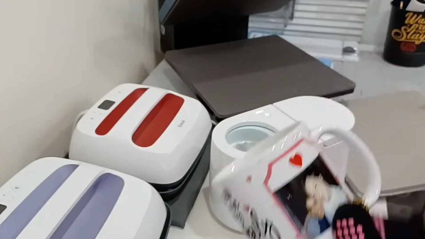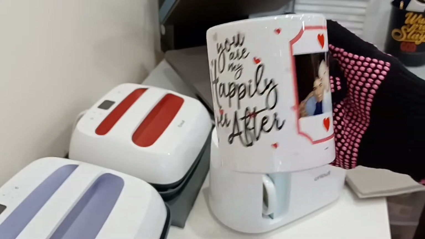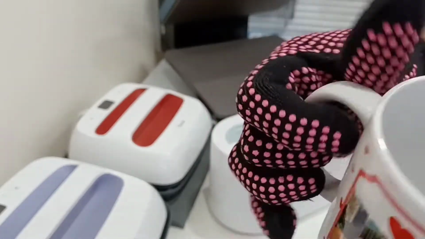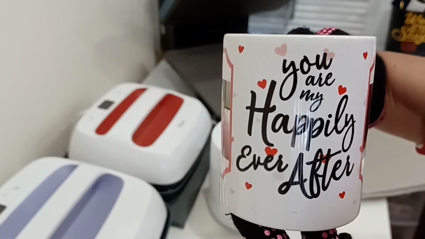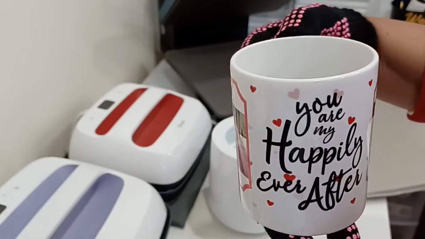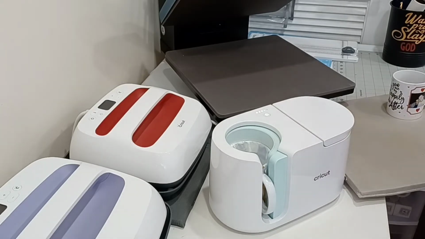It's amazing. And yeah, like I mentioned before, this is a 12 ounce cup. This is not a Cricut cup. It's a brand that I got from Amazon. So the first one came out okay. Let's wait for the second one.